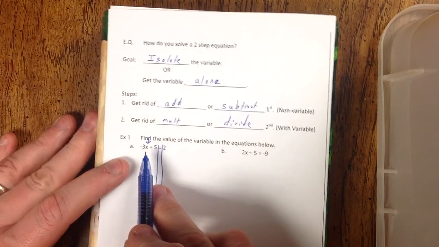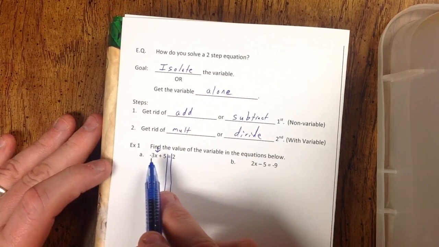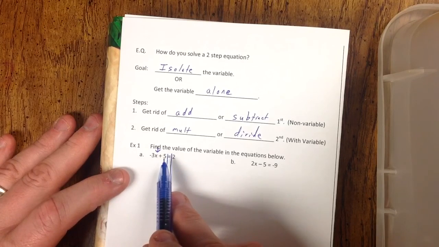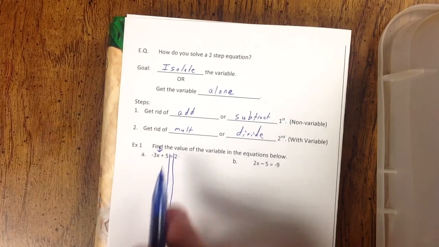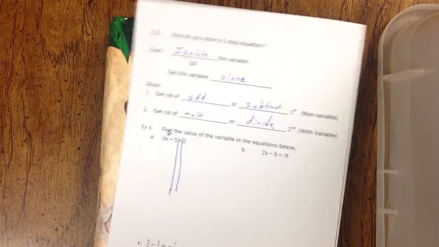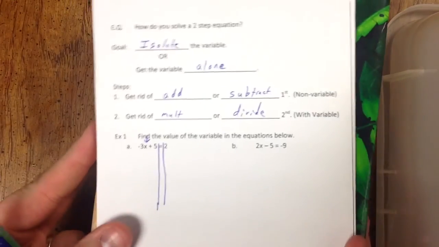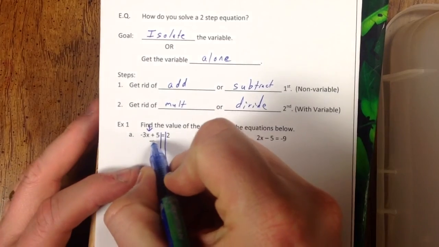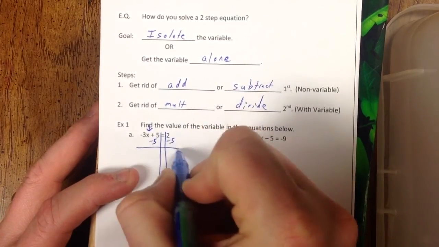So what I want to get rid of first is, do I want to get rid of the negative 3, or the 5? As I said before, we want to get rid of the non-variable first. So x has a negative 3 with it, whereas 5 is just by itself. So we're going to get rid of the plus 5 first, and we're going to do it the same way we did before. How do I get rid of the plus 5? I'm going to say minus 5, both sides.